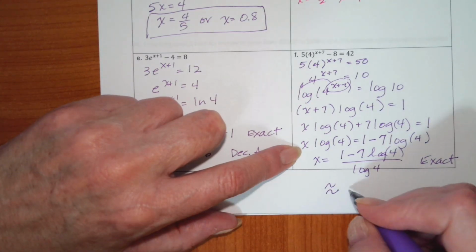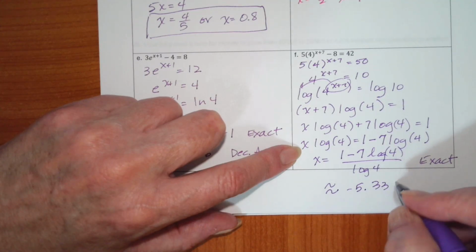And this is approximately negative 5.339.